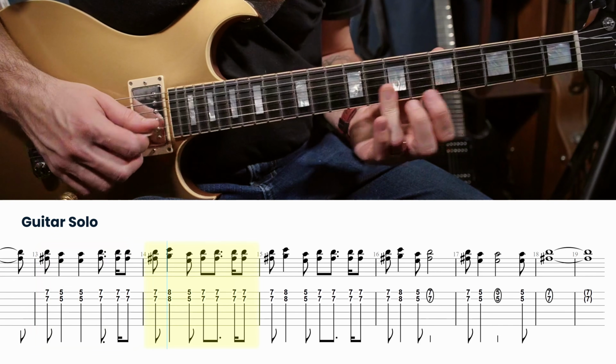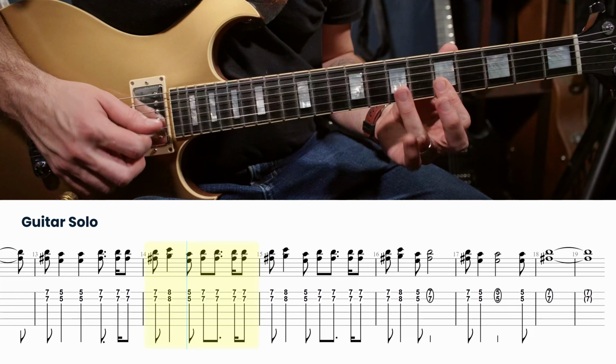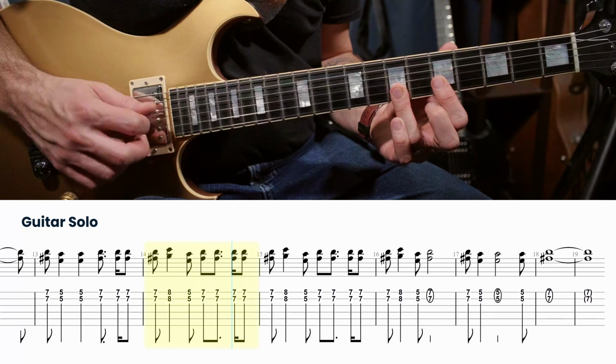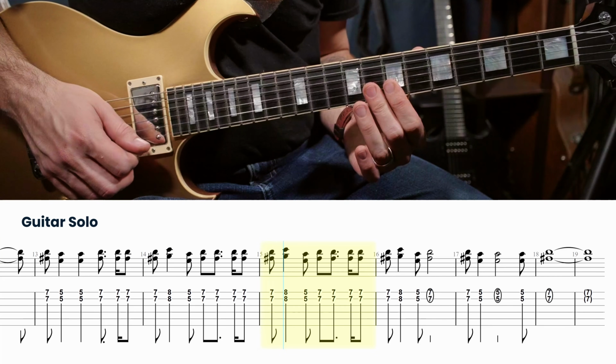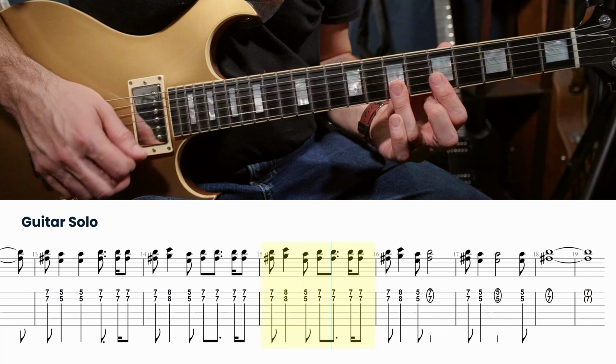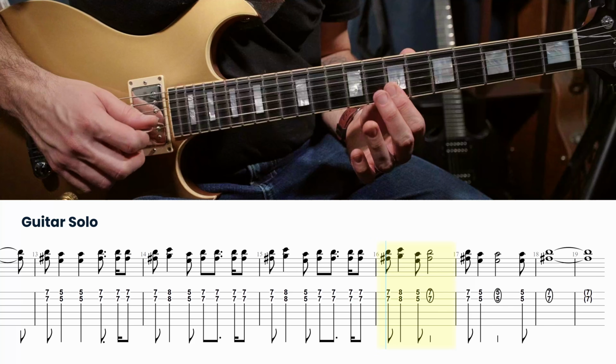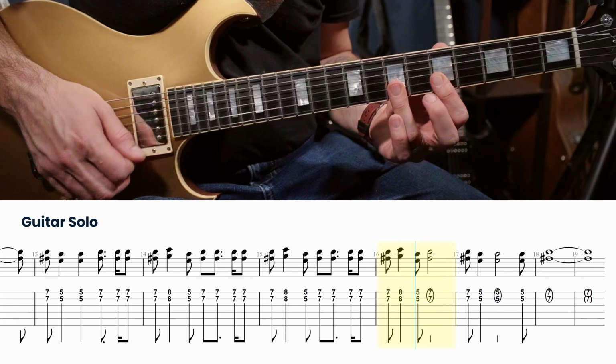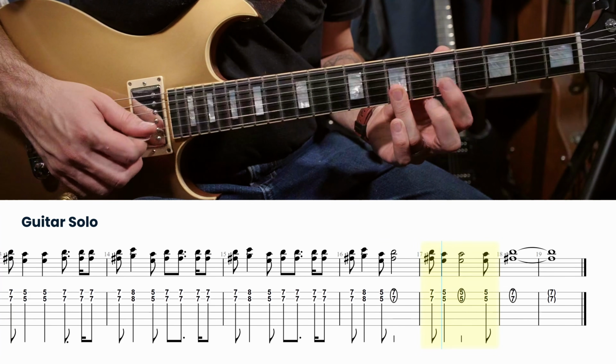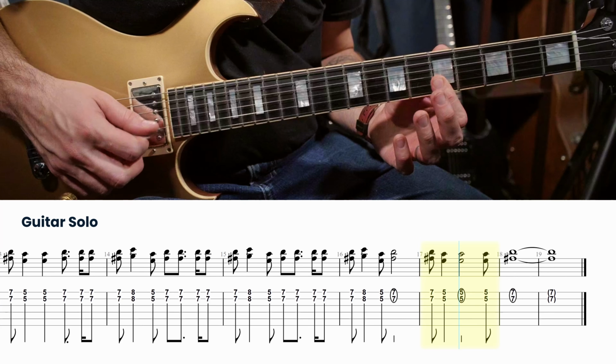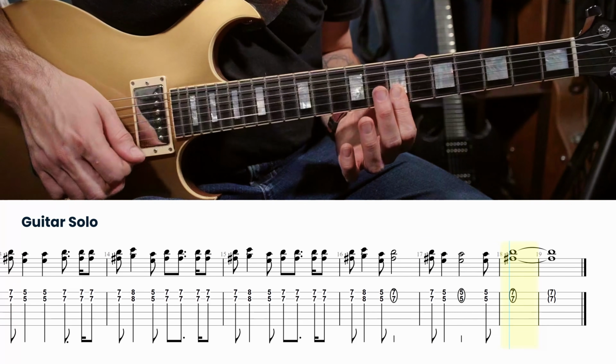7, 8. 5, 7. 7 three times. 7, 8. 5, 7. 7, 8. 5, 7. 7, 5. 5, 5. 5, 7.